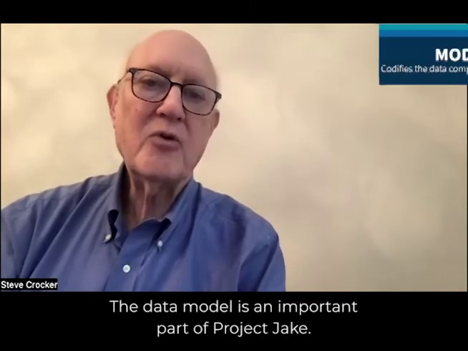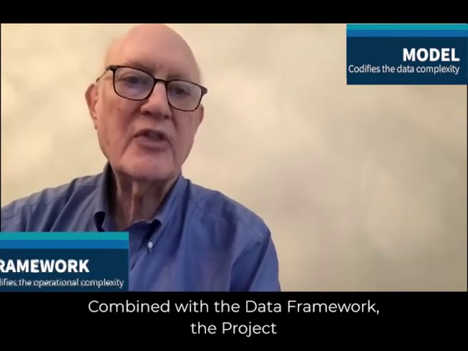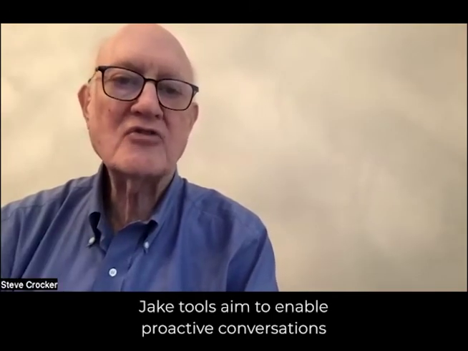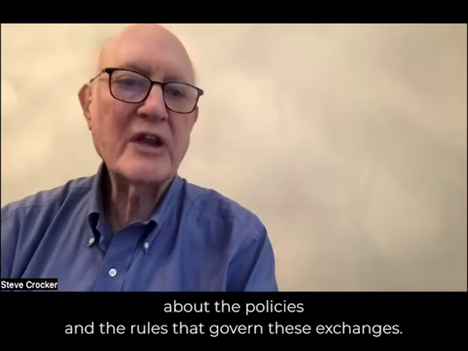The data model is an important part of Project Jake. Combined with the data framework, the Project Jake tools aim to enable proactive conversations about the policies and the rules that govern these exchanges.